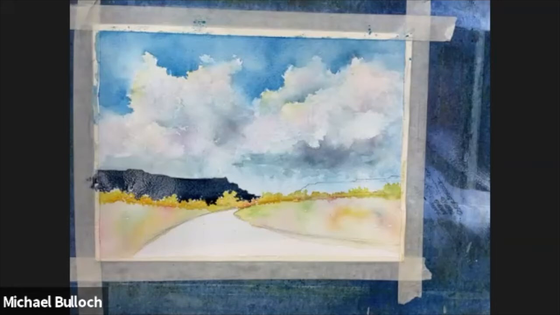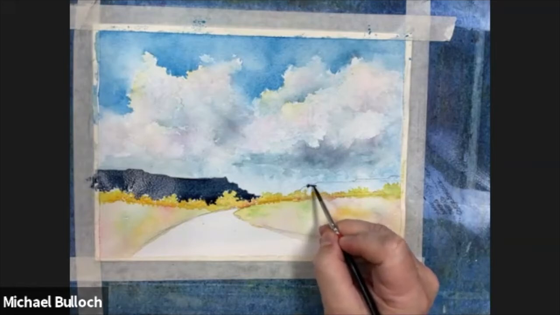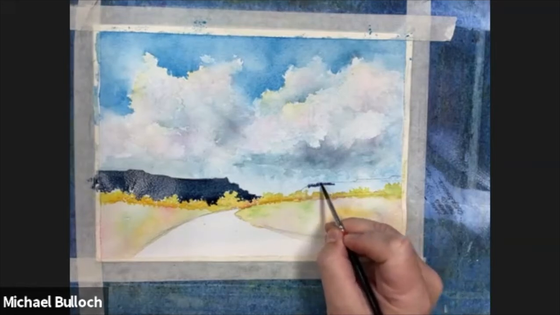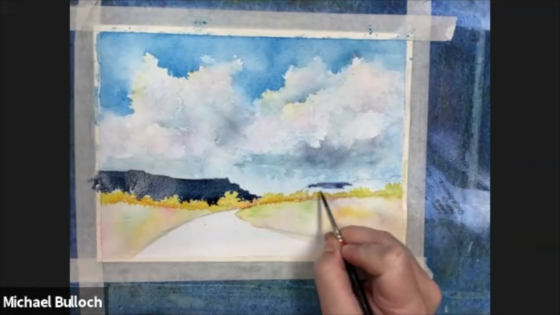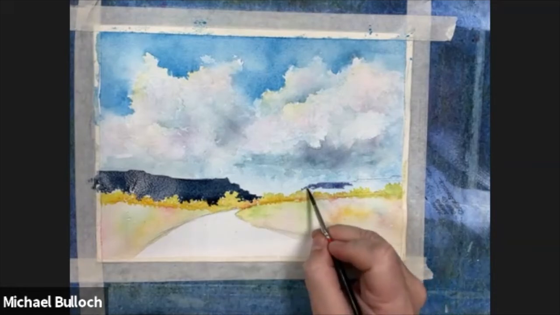You can see it's not quite the same, and I'm going to use way more water. So I just added a little more violet to that. It's not going to be quite as dark. It looks dark right there, but when I start spreading it out, you'll see that it's not anywhere near as dark as that.